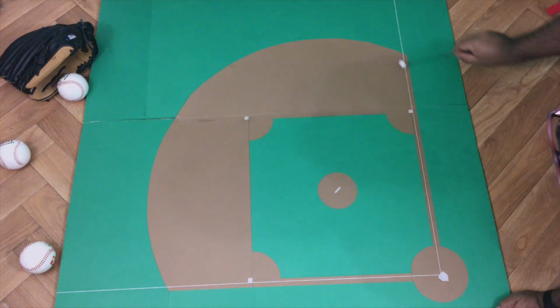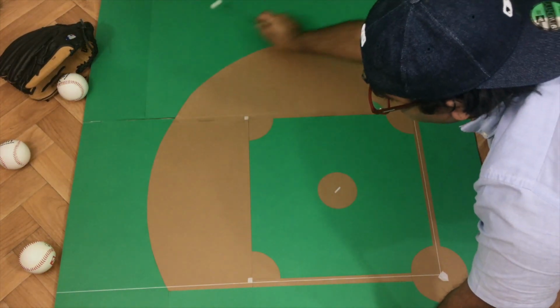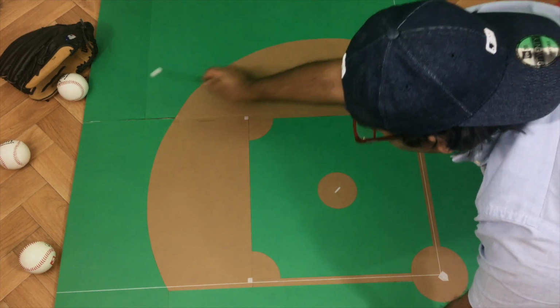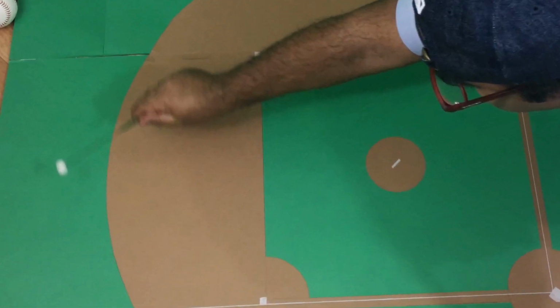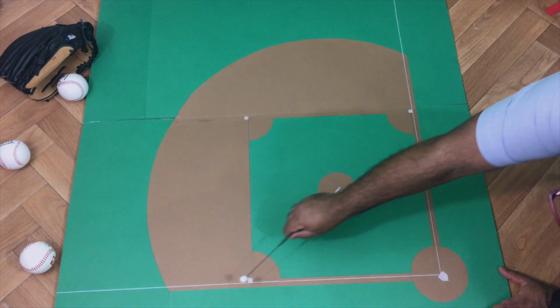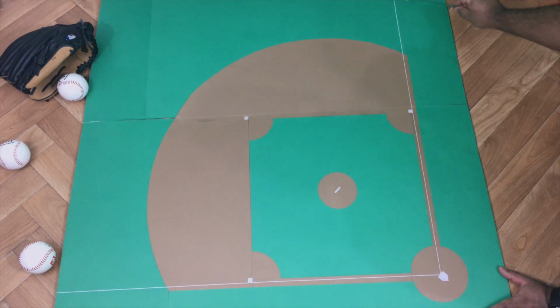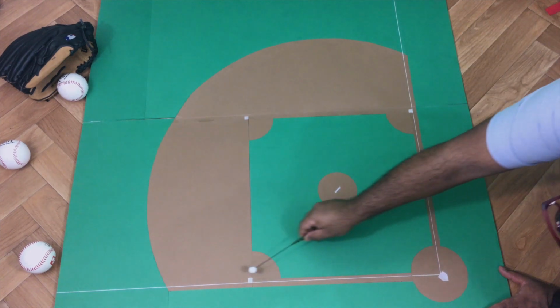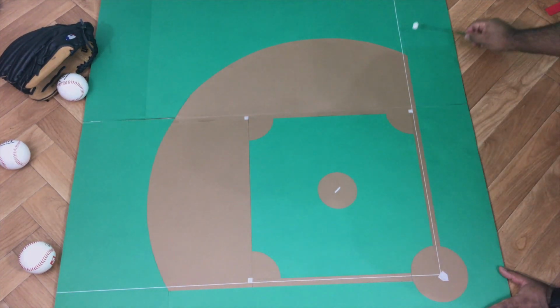This area is called the infield, and all this area is called the outfield. In the outfield, we find the left field, the center field, and the right field. These two lines are called the foul lines. Any ball that goes beyond these lines will not count.